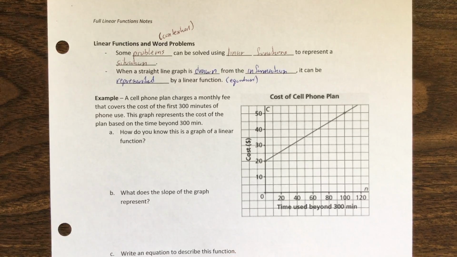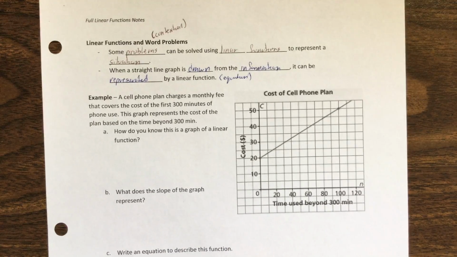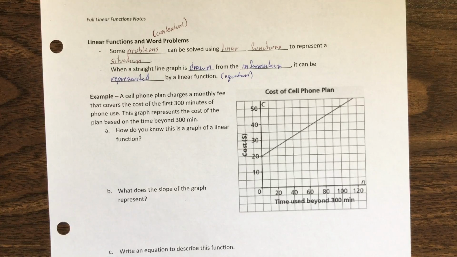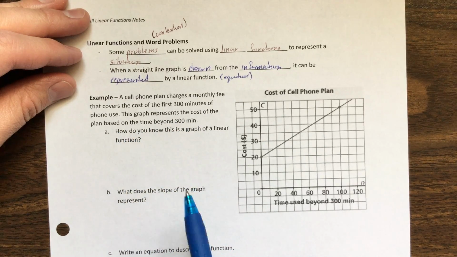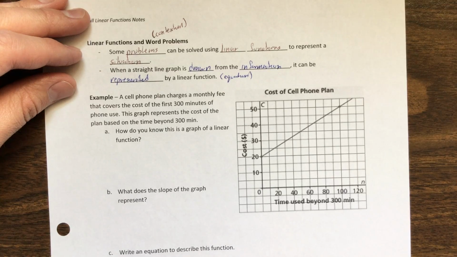So let's take a look at what that means using an example here. So a cell phone plan charges a monthly fee that covers the cost of the first 300 minutes of phone use, and this graph represents the cost of the plan based on the time beyond 300 minutes.